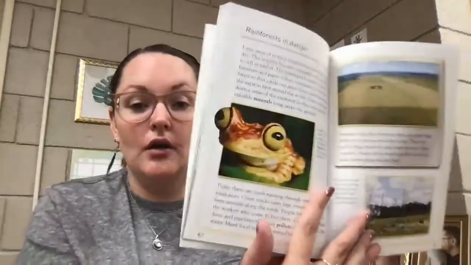The rainforests, it says in this book, are slowly being destroyed, and we are going to read a little bit more about this. So if you have this book with you, you can turn to page 40. I am going to start reading aloud, and just make sure to pay attention. So we're on page 40. It says rainforests in danger.